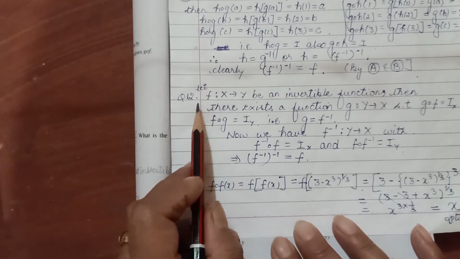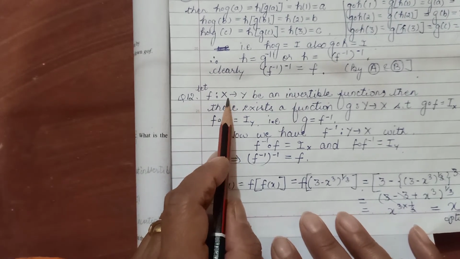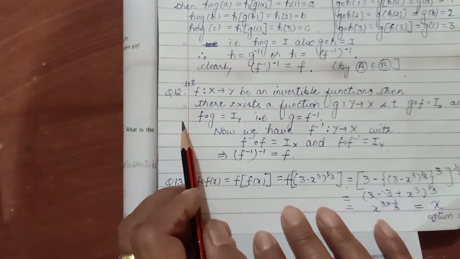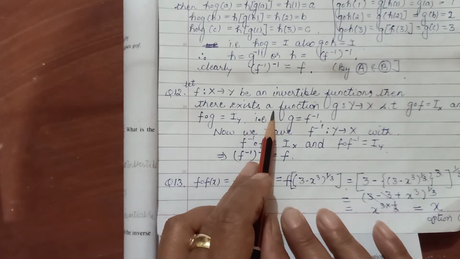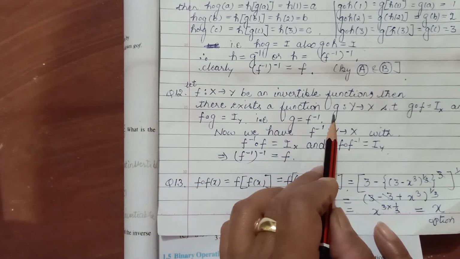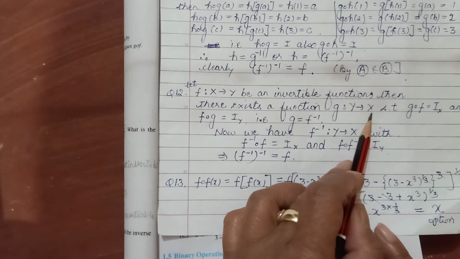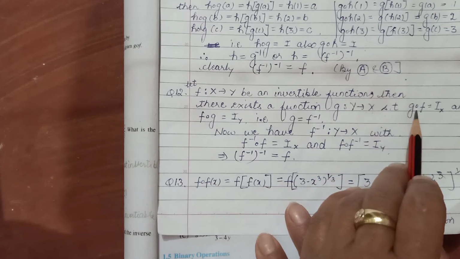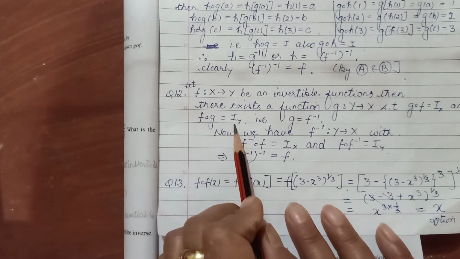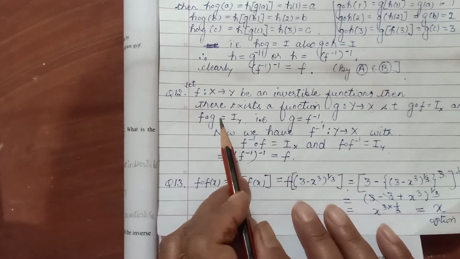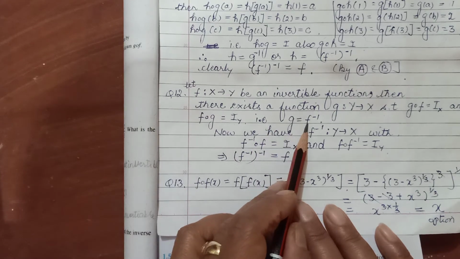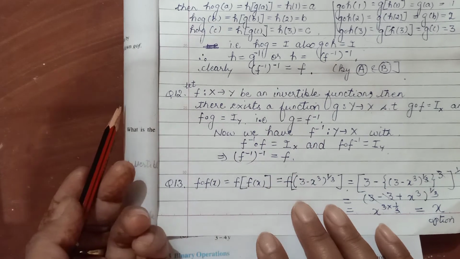All right, so we would say let f be a function from X to Y which is given as an invertible function. Then if it is invertible, there should be a function from Y to X. There will be a function g from Y to X such that g∘f gives me identity, and f∘g also gives me identity. Inverse का मतलब ये होता है. Then we know that this g would actually be f inverse.